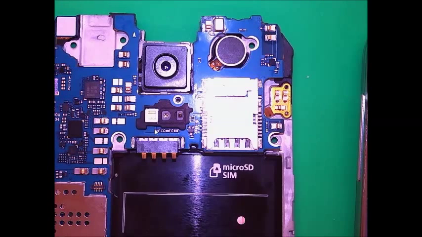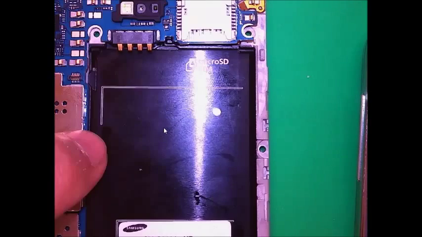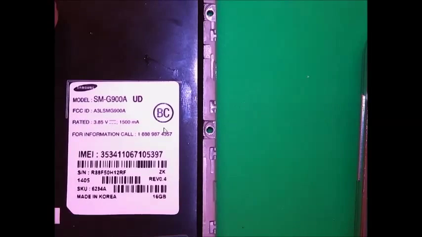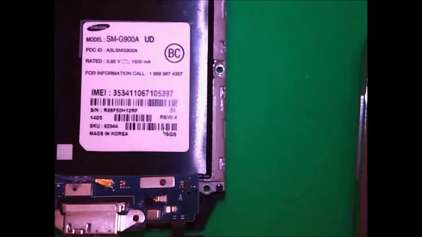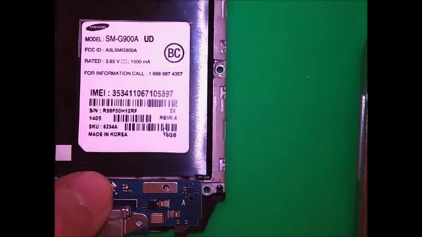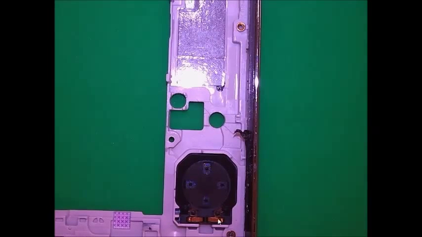Okay, so these are some of the other components here. For example, here we see the speaker, and this is where the speaker is. You have the contacts over here, and on the other side of the phone, you can see where the signal is outputted.